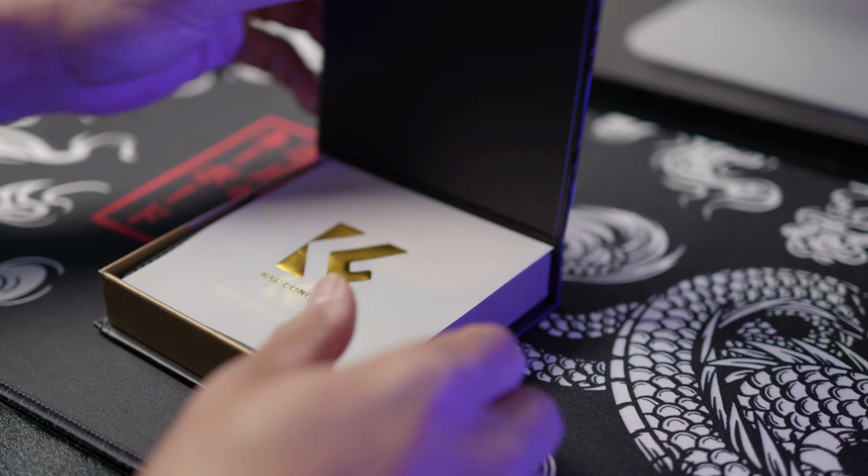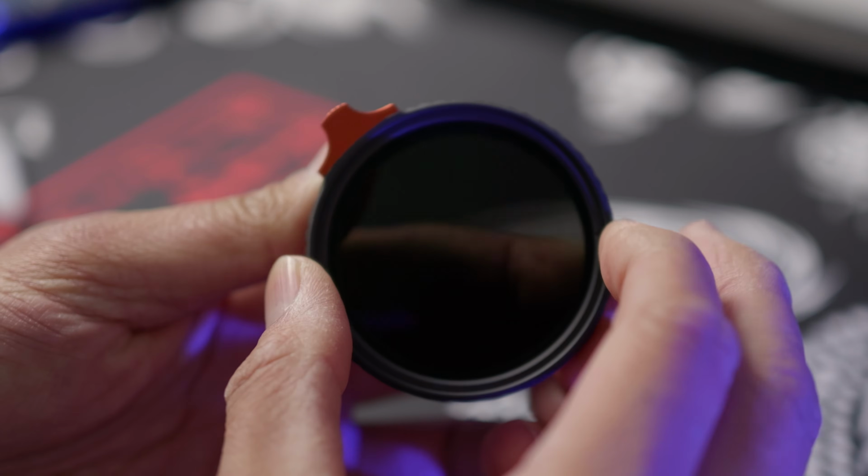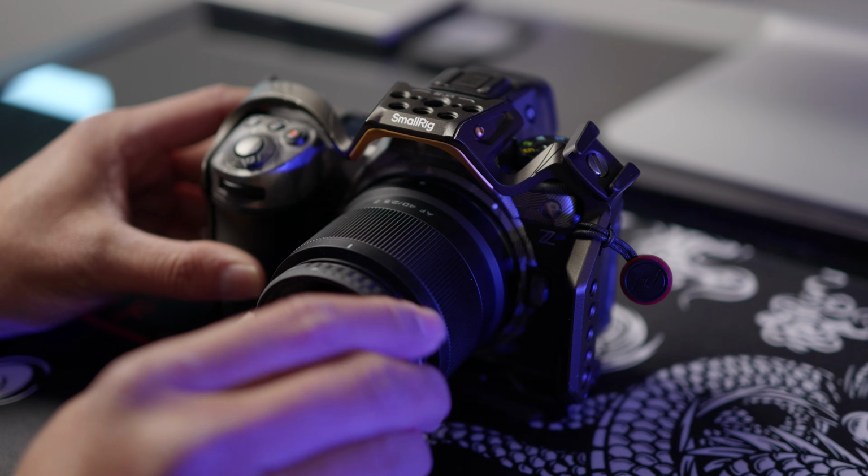This setting also makes your video super bright, so you have to use a variable ND filter to adjust your exposure.